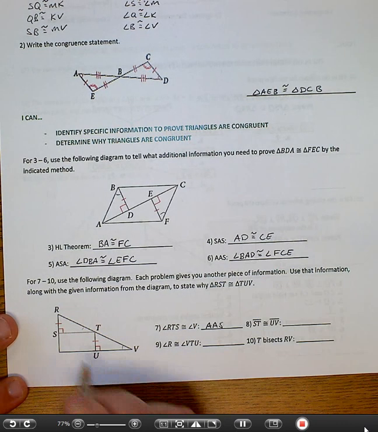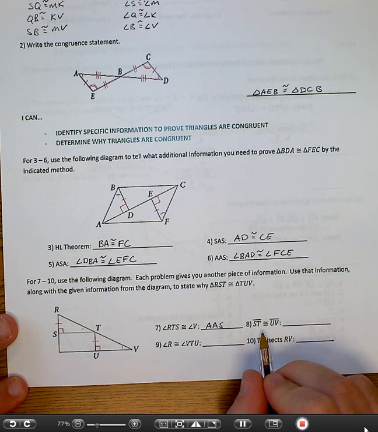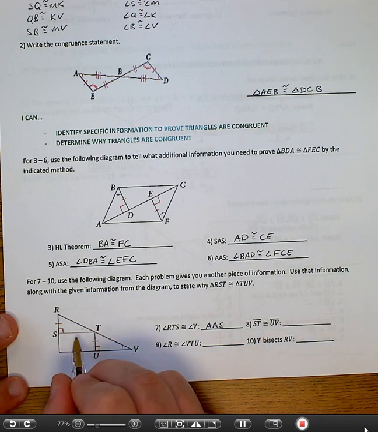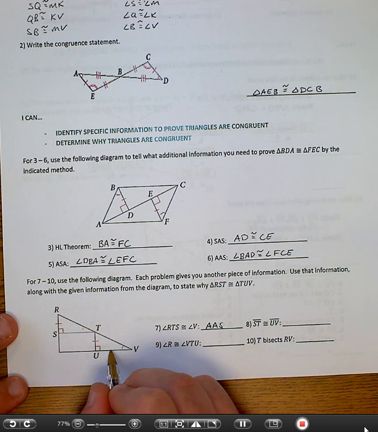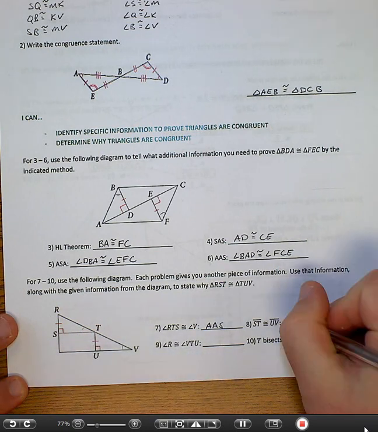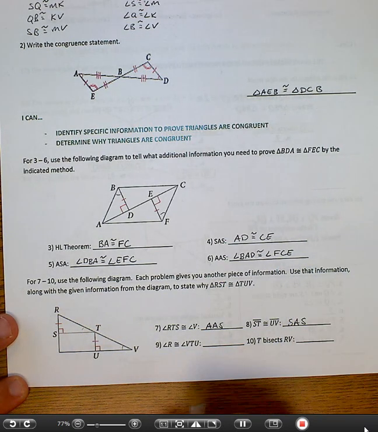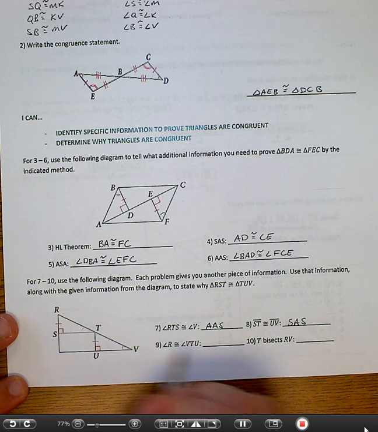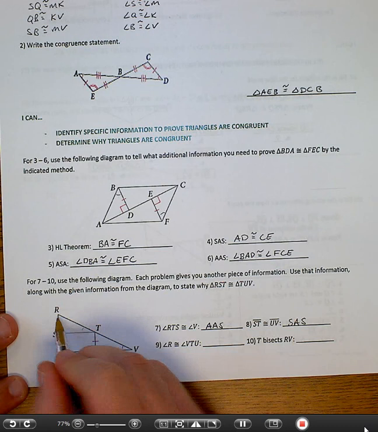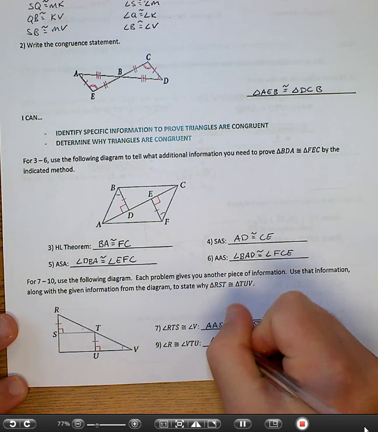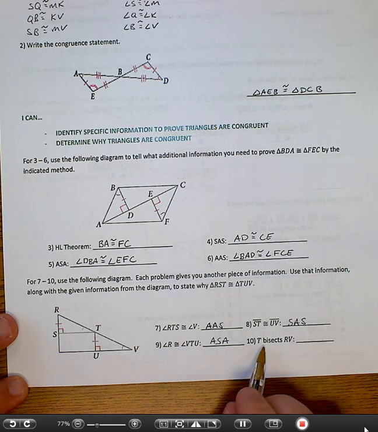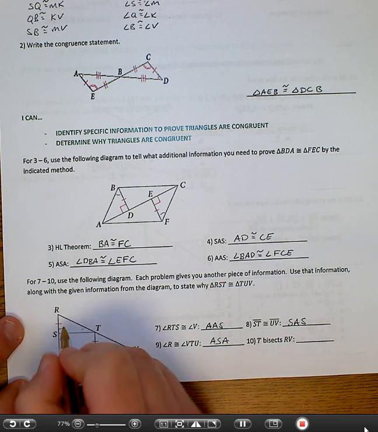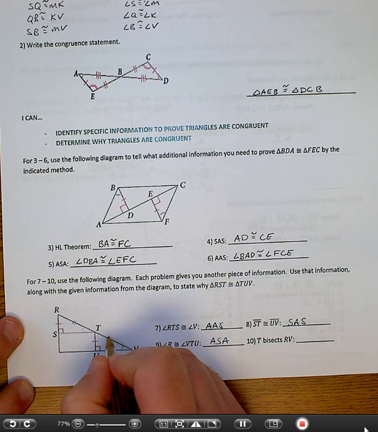Okay, erase that. Now if I'm giving you that ST is congruent to UV, right, then I would have side, angle, side. Angle R is congruent to angle VTU. That would be angle, side, angle. And then if I told you that T bisects RV, that means it cuts it in half, and that would mean these 2 sides are congruent, and that would be HL theorem.